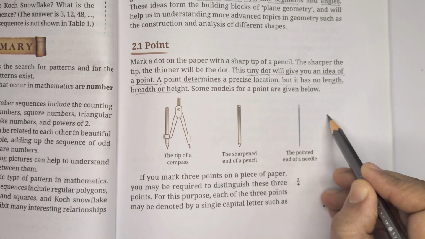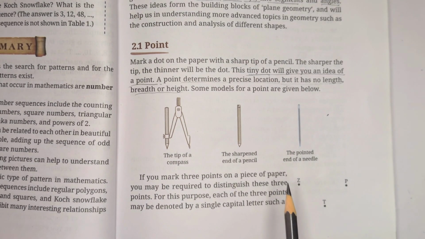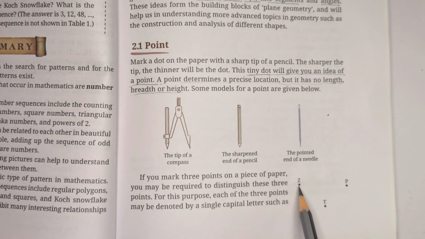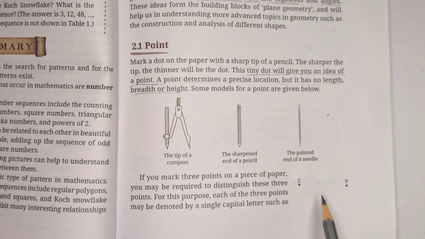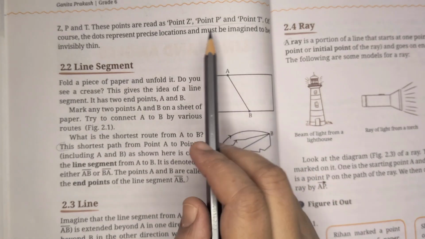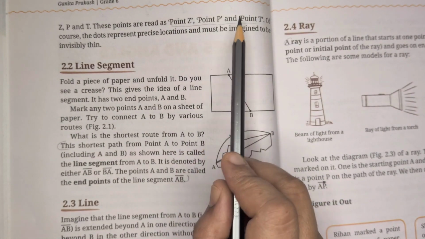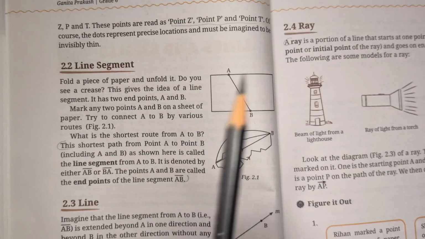Just a tiny dot. It can be represented by any of the capital letters of the English alphabet, A, B, C, D, etc. up to Z. Any letter we can use to represent a point. And this we can read as point Z, point P, point A, etc.